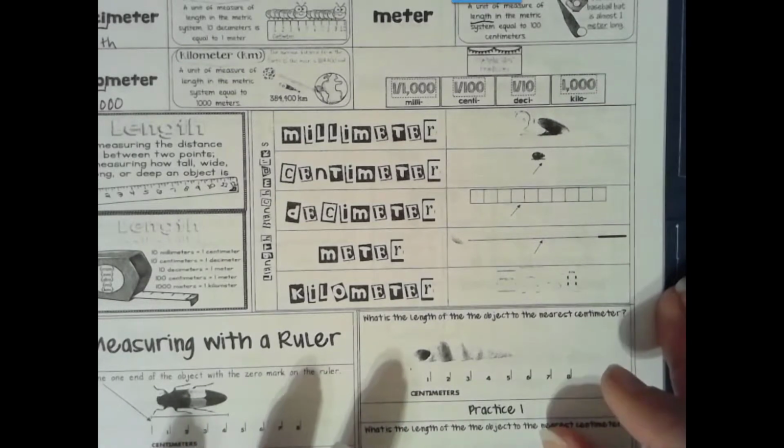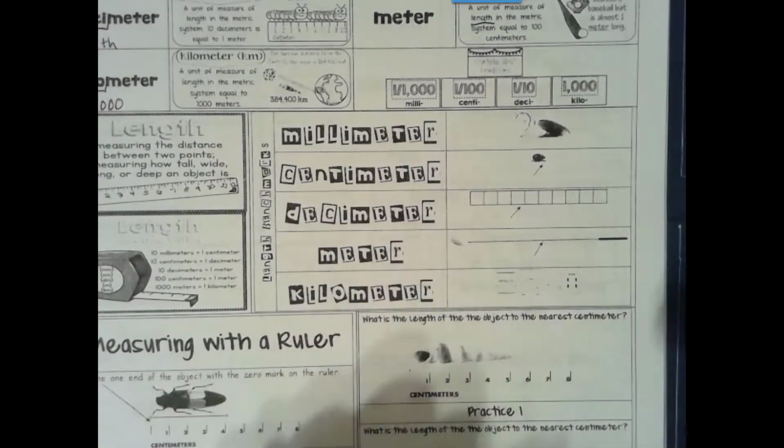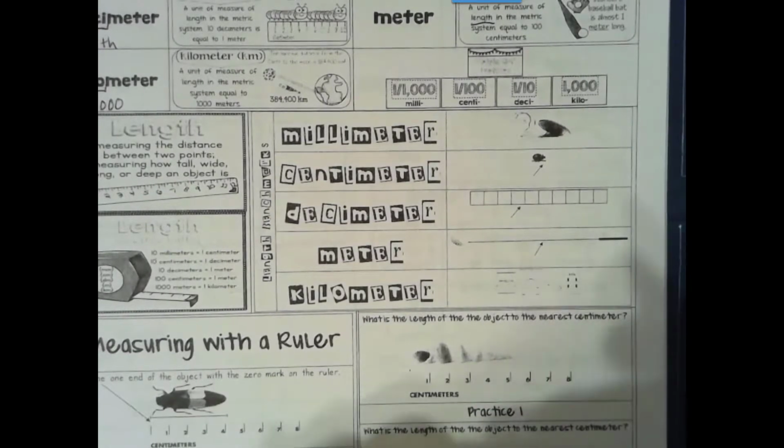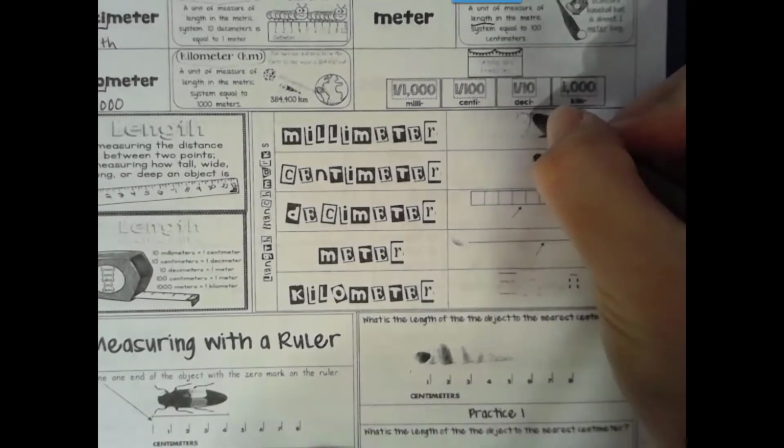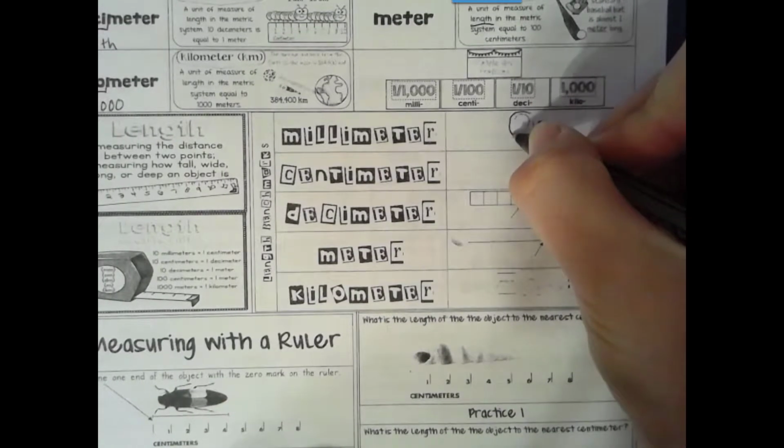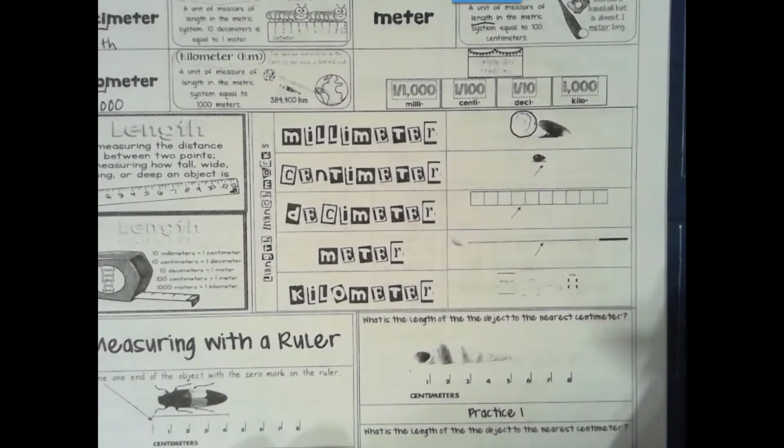Now, we're going to be imagining about what length makes the most sense. So here, it's hard to see, but this is a picture of a dime.